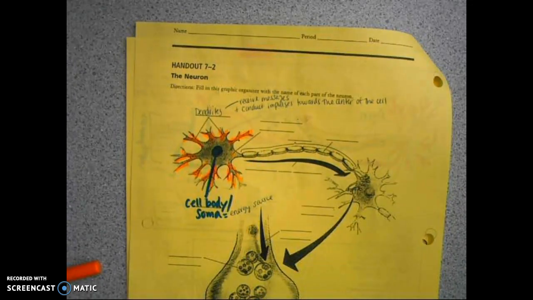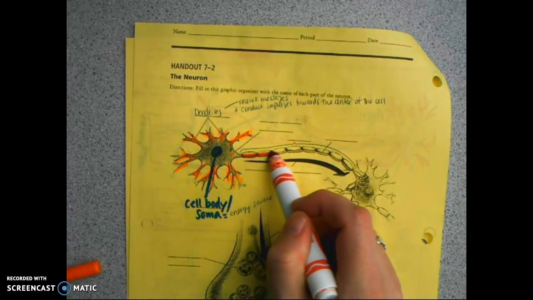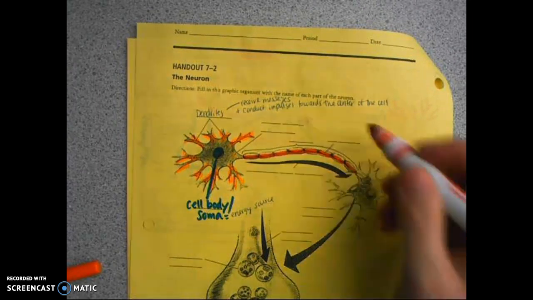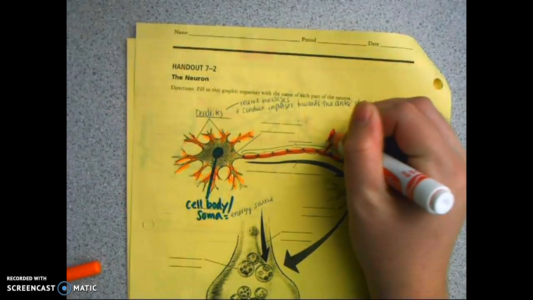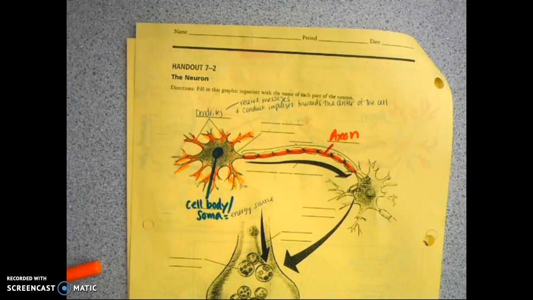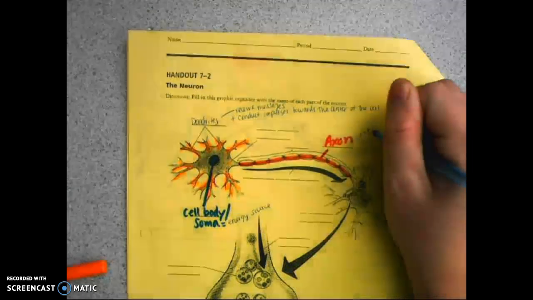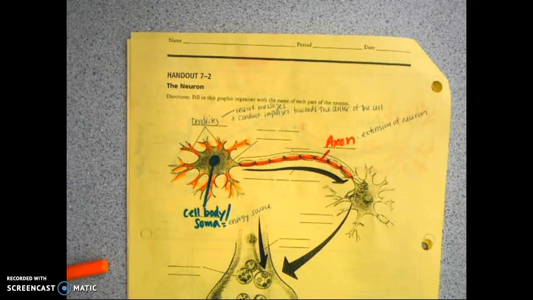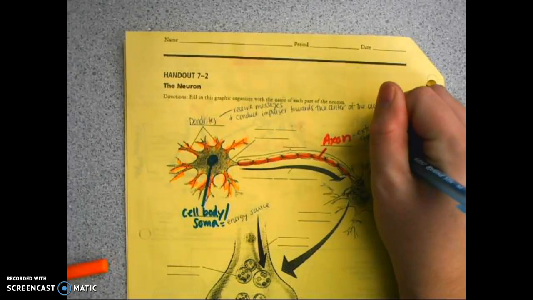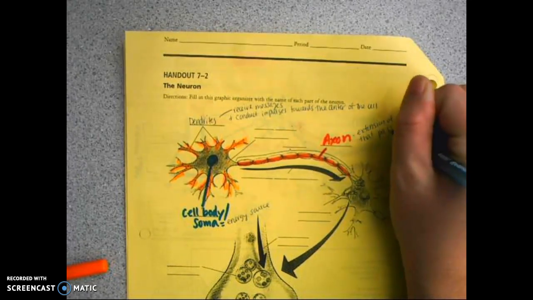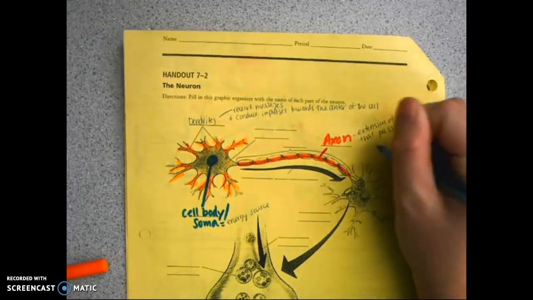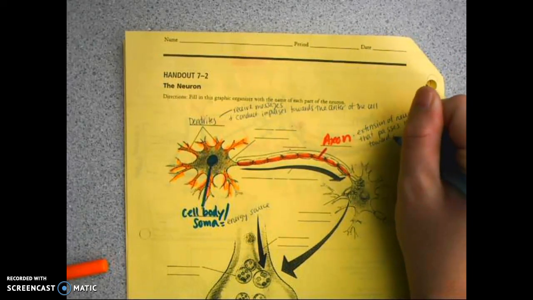Okay? So the axon is going to be in the center of that. It's in red. Okay? So I'm going to be pointing to this one in particular. So this is the axon. The axon is the extension of the neuron that passes messages toward a receiving neuron.